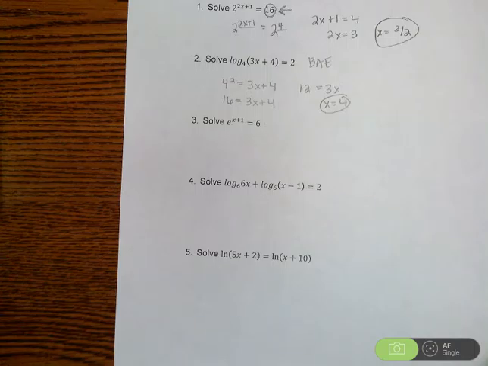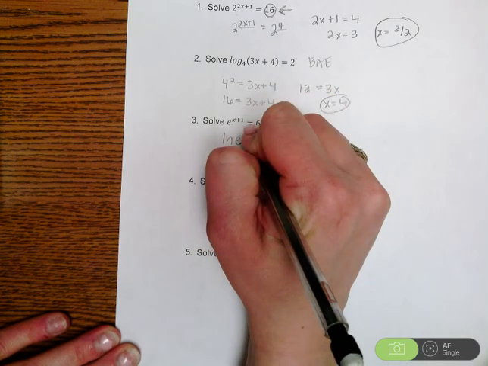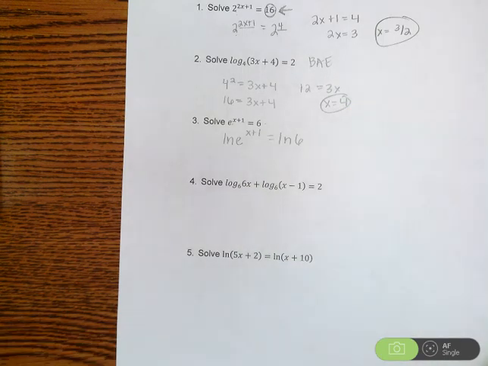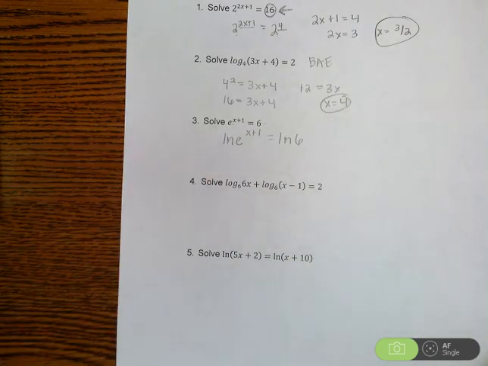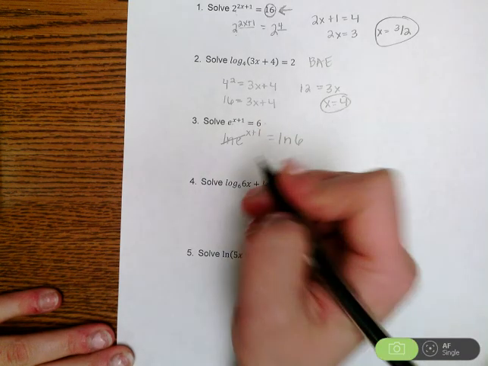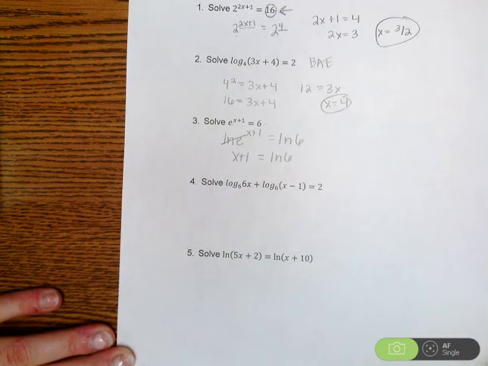Remember, you can use any logarithm that you want, but when you have e, you're going to use the natural log. So we've got the natural log of e to the x plus 1 equals the natural log of 6. Remember, you can do that as long as you do it to both sides. You can't just take the natural log of this side and then leave the other one. Not cool. Don't do that. Then we learned that those cancel because they are the common base. So you're left with x plus 1 equals the natural log of 6.